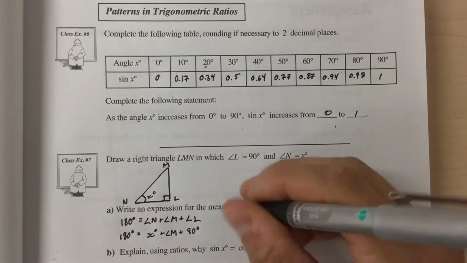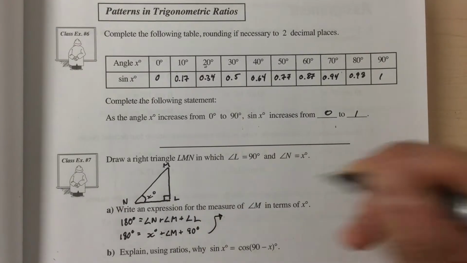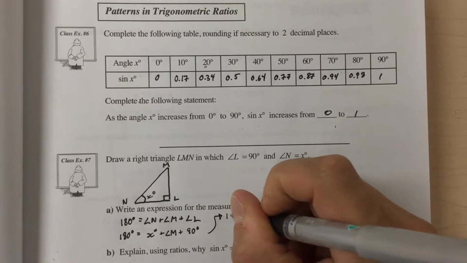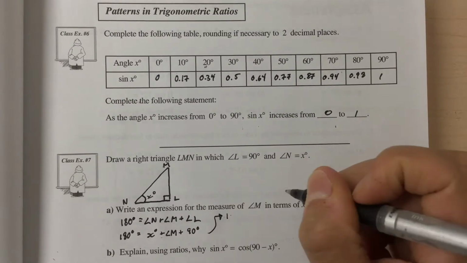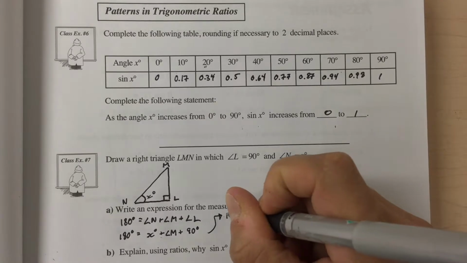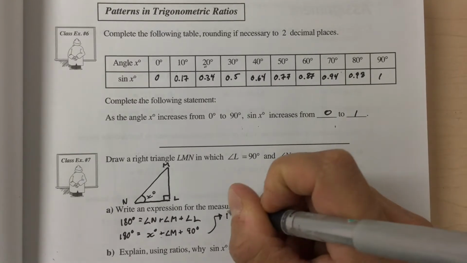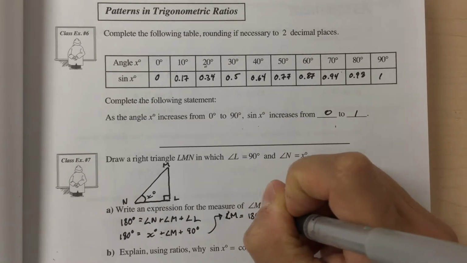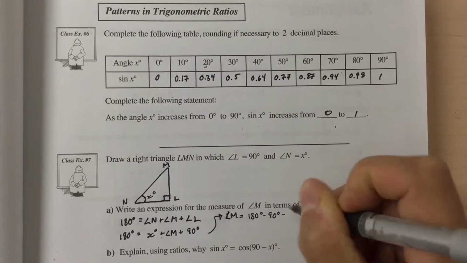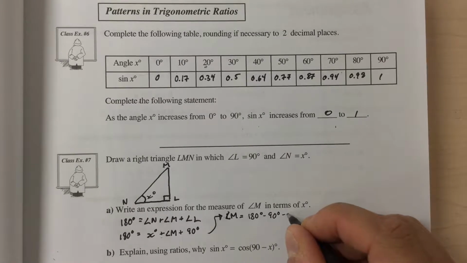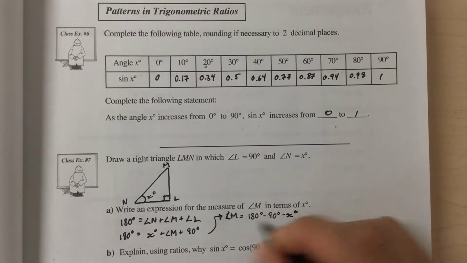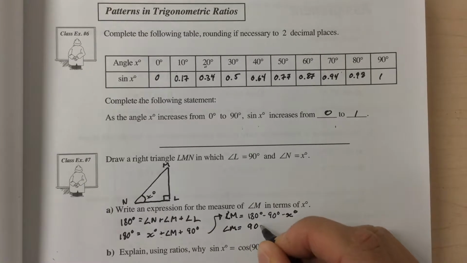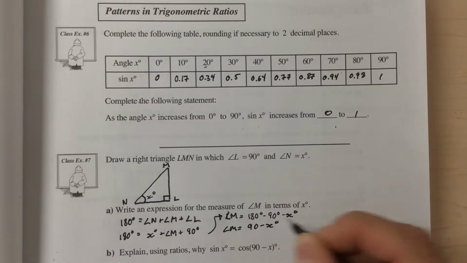So if we solve this algebraically, we'd have to subtract 90 and x from both sides. So in terms of angle m, 180 degrees minus 90 degrees minus x would equal that angle. So angle m is equal to 90 minus x degrees.